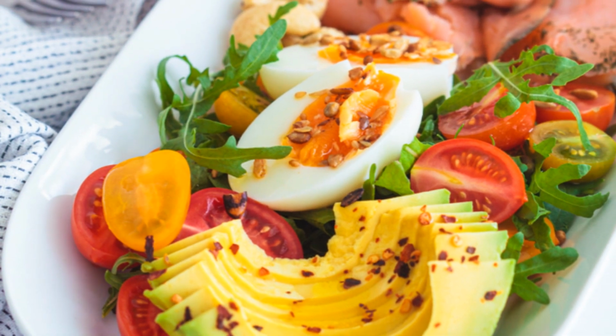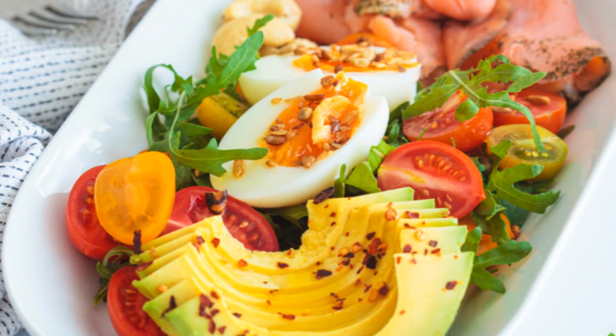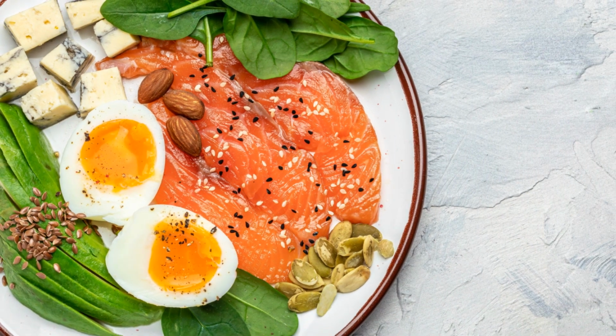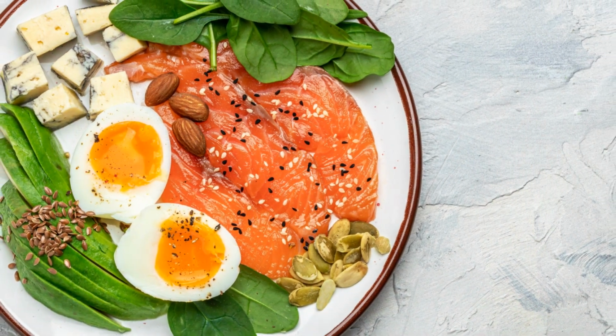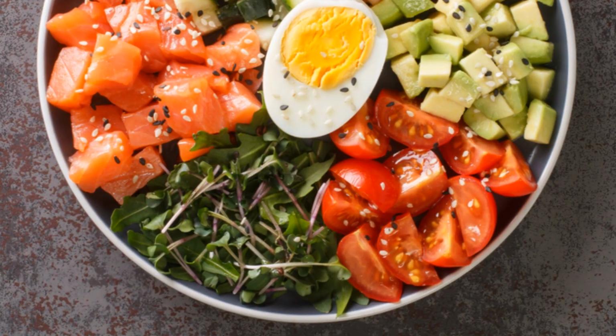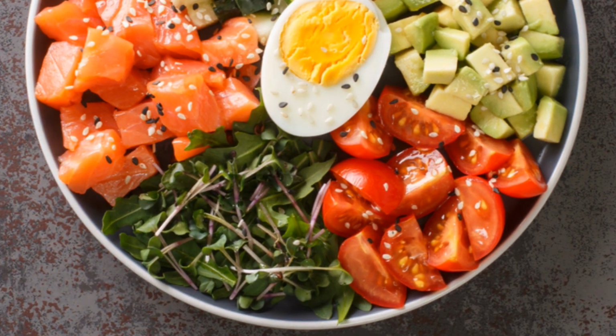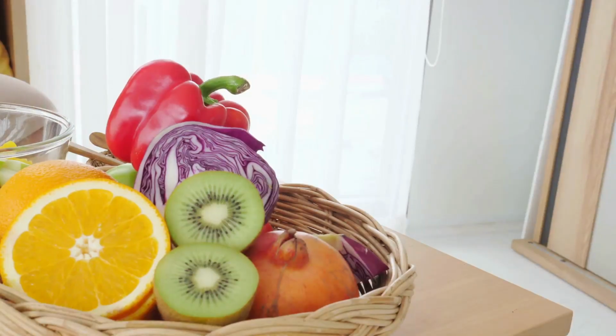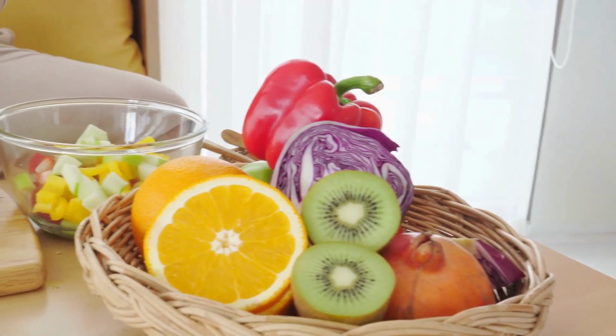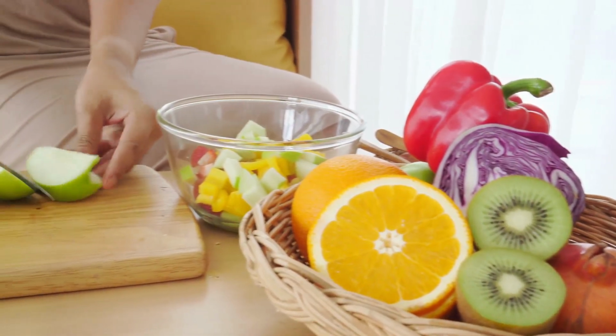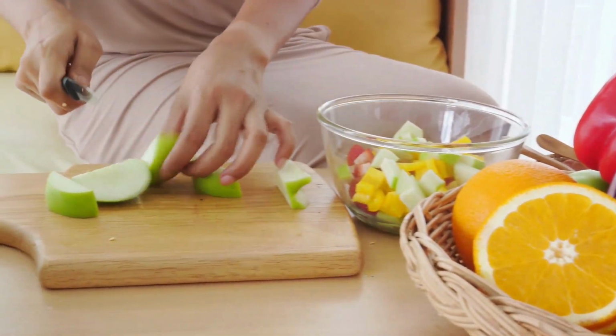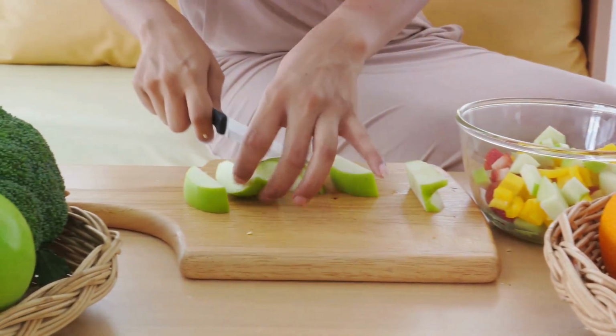The ketogenic diet, often shortened to keto, is a low-carb, high-fat diet. It's predicated on the principle of reducing your carbohydrate intake significantly and compensating for it by increasing your fat intake. This dietary alteration triggers a metabolic state in your body known as ketosis. In this state, your body begins burning fats instead of carbohydrates for energy.